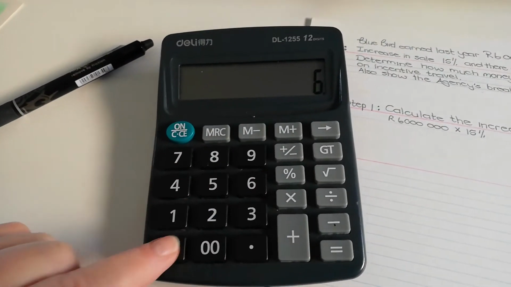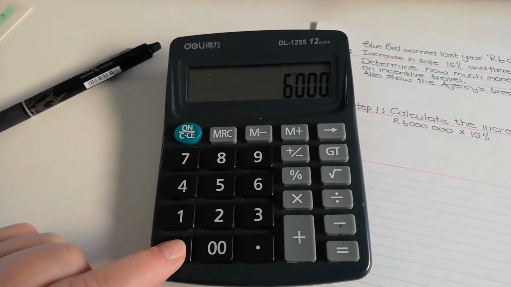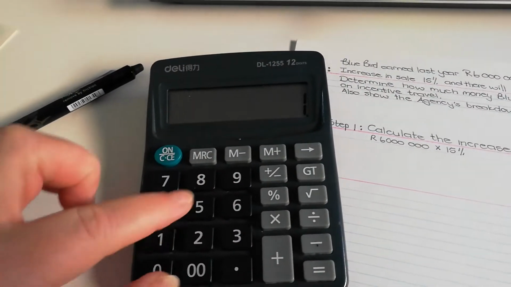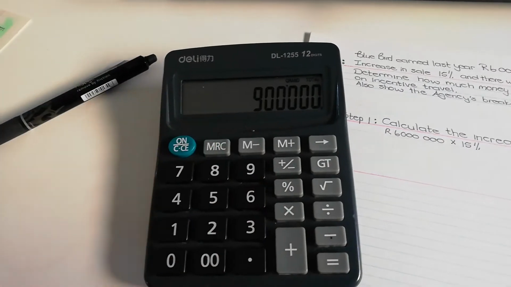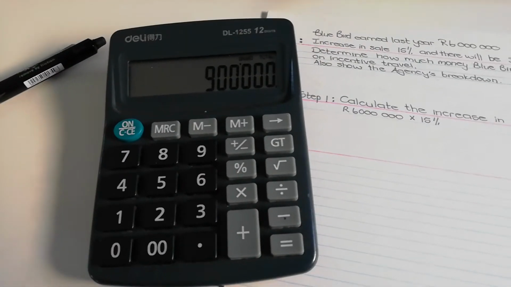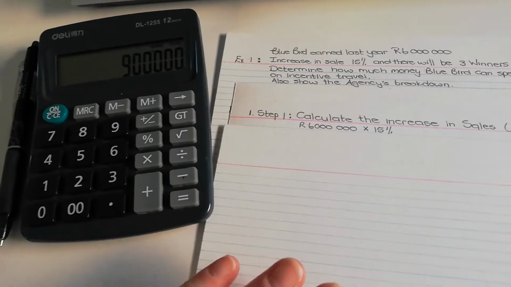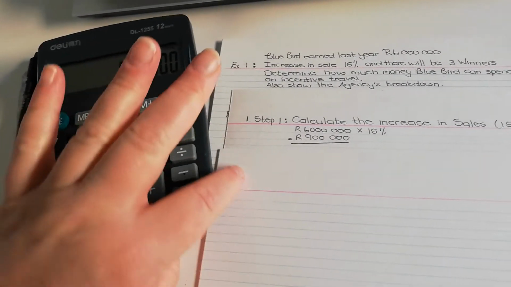You're going to clear your calculator. It is 6 million, 2, 3, 4, 5, 6. It's 6 million times 15%. And you can see I do not touch the calculator. The answer is 900,000.